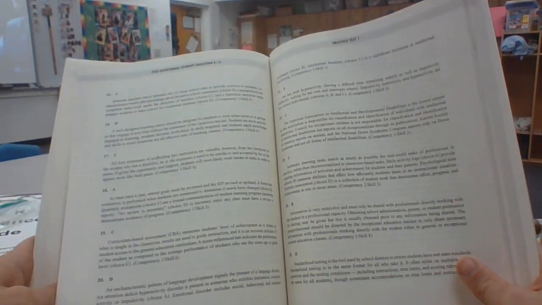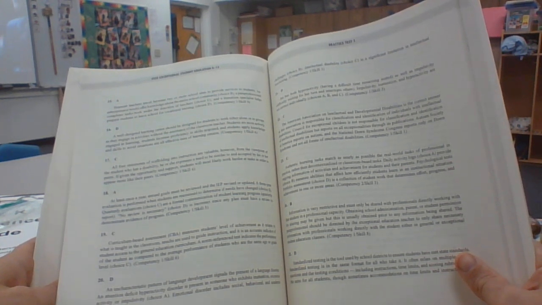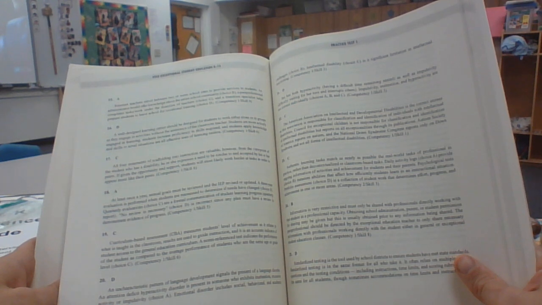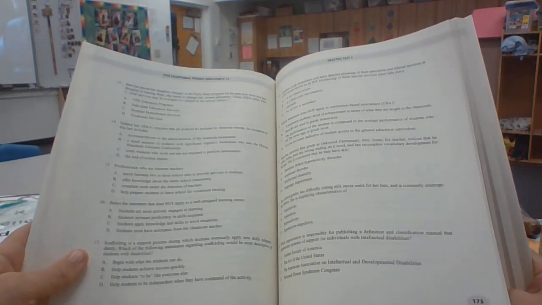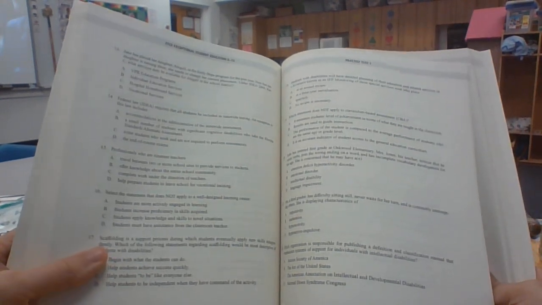C. All four statements of scaffolding into instruction are valuable. However, from the viewpoint of a student who has a disability, he or she expresses a need to be similar to and accepted by his or her peers. If given the opportunity to support, students will most likely work harder at tasks in order to appear more like their peers. So 17 is to help students be like everyone else, because that's what we want in this world.